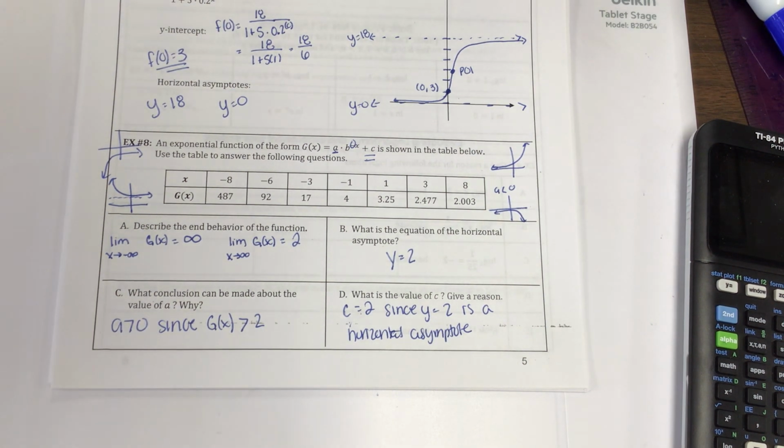So that's all about exponential functions, right? And the logistic function.